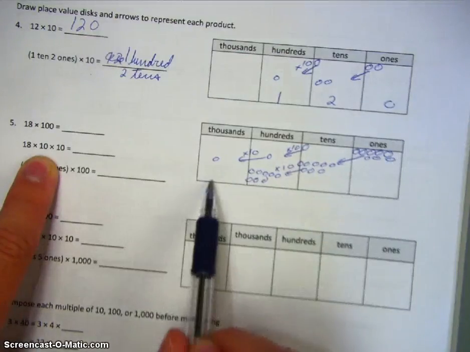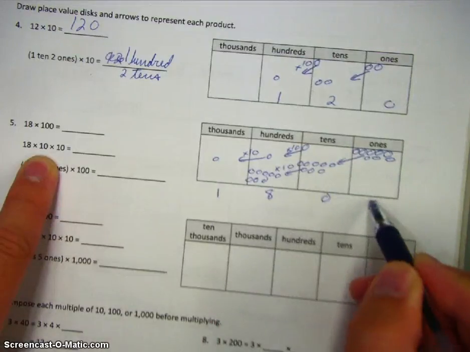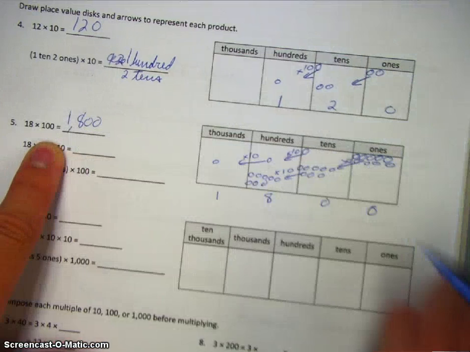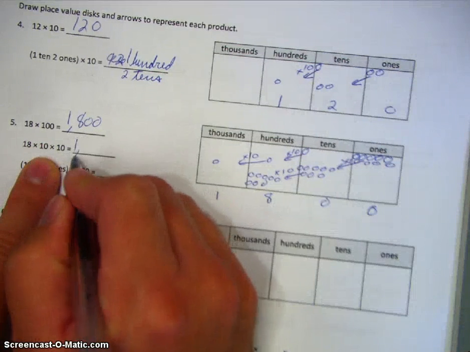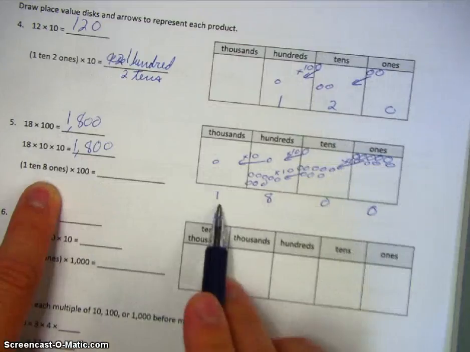Now you can see that we have 1 thousand, 8 hundreds, 0 tens, 0 ones. So we could say that we have 1,800.